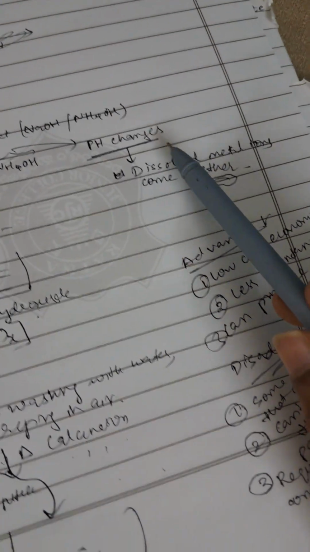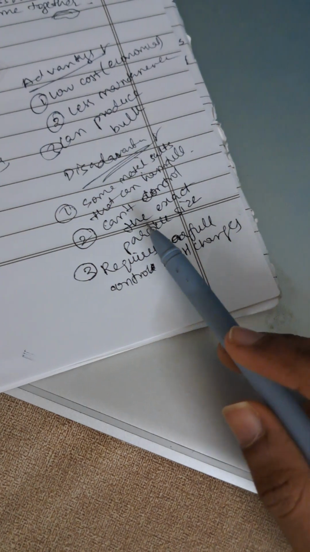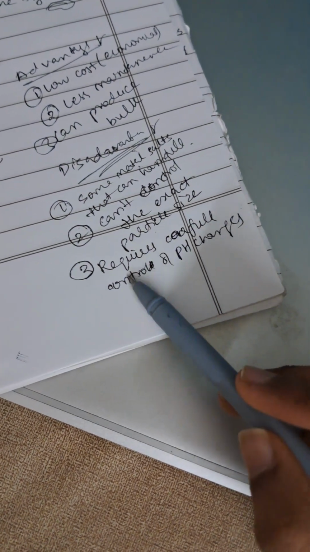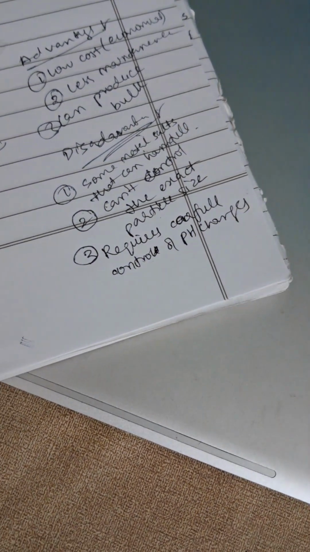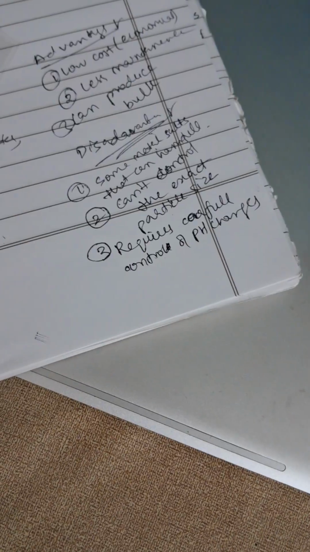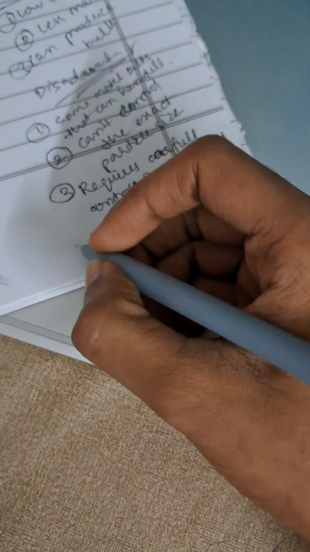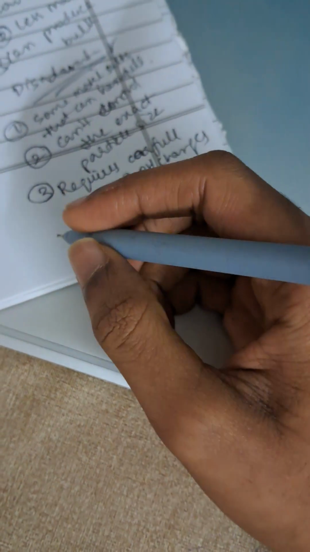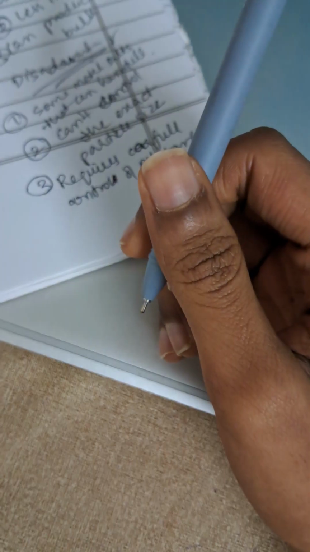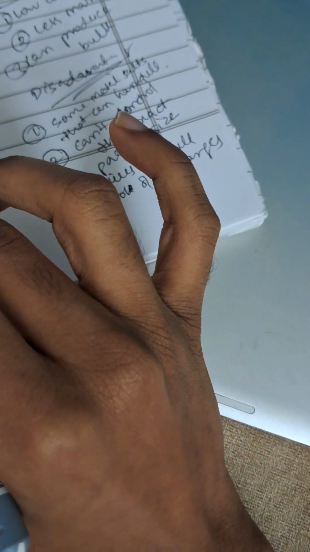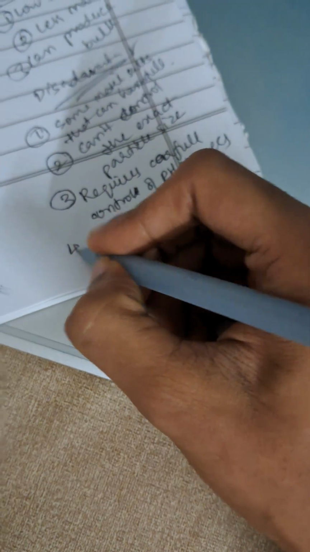It also requires careful control of temperature change. It should be very careful.